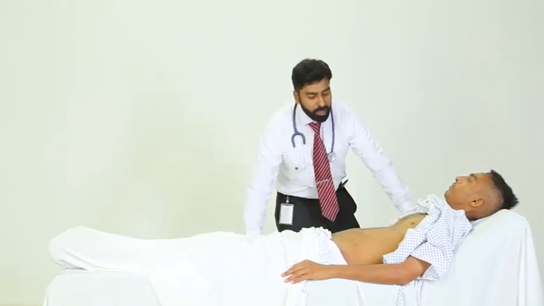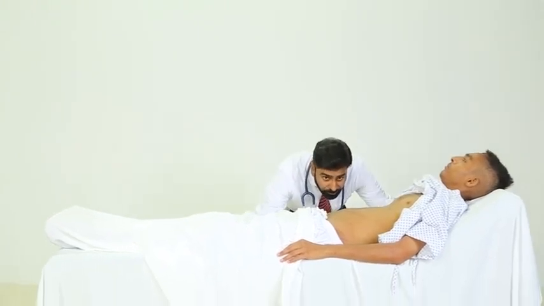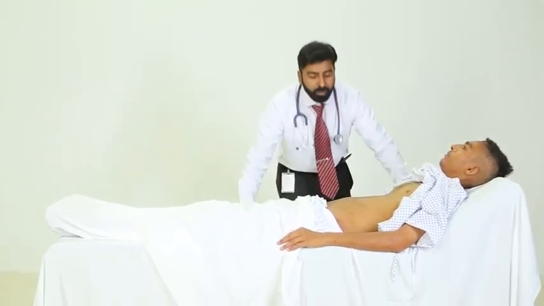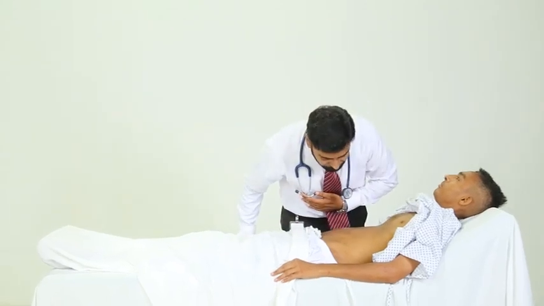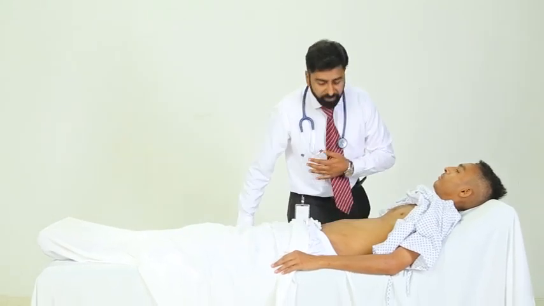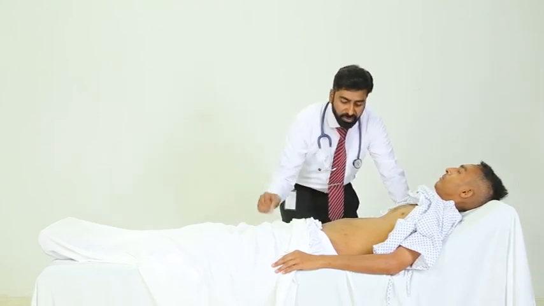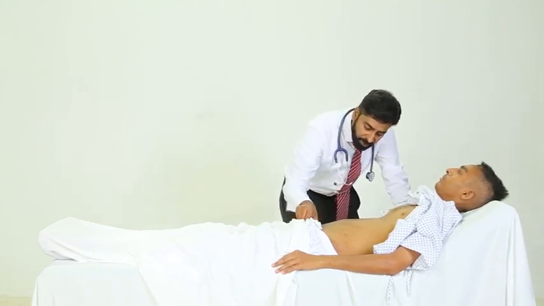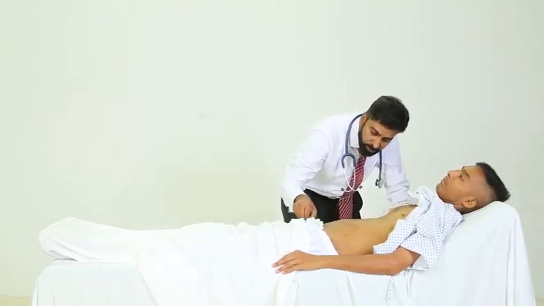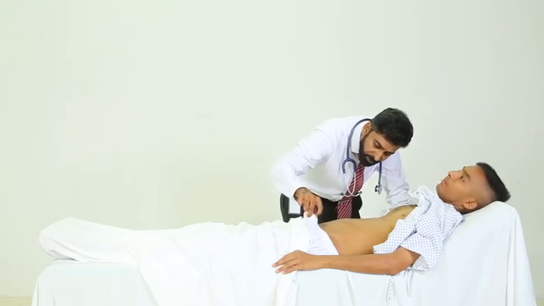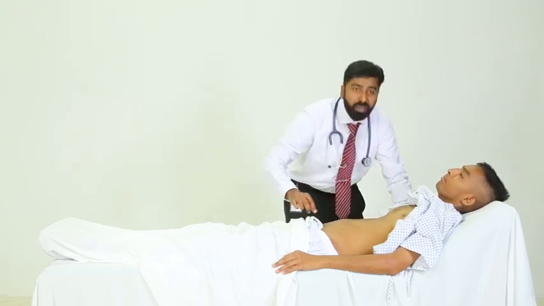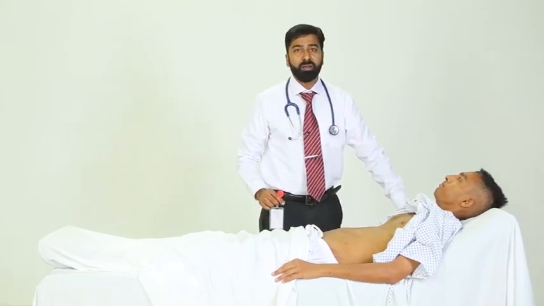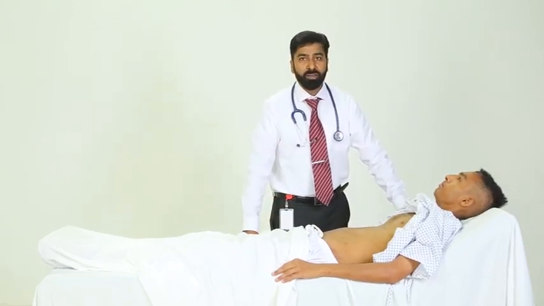Now, inspection from side, from the other side as well, and then we inspect the inguinal orifices. We ask the patient to cough, जरा खांस के दिखाइए, दोबारा खांस के दिखाइए, एक दफ़ा और. So we look for the inguinal pulsation to rule out inguinal hernias.